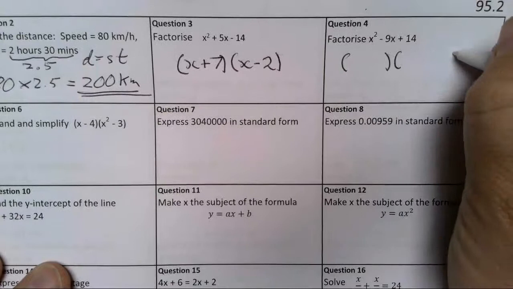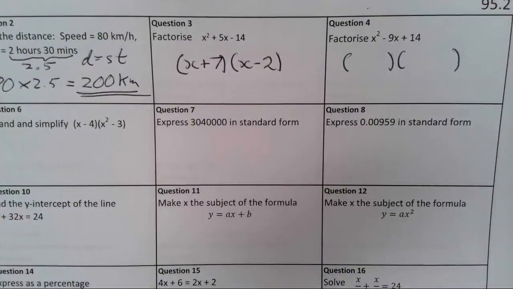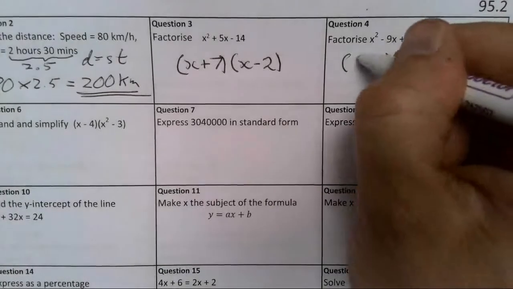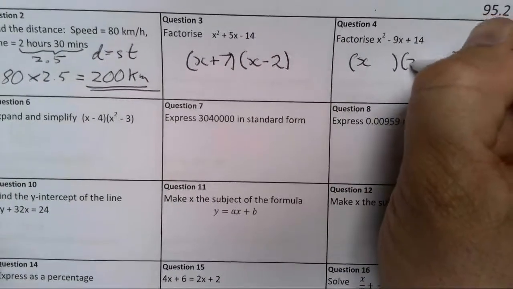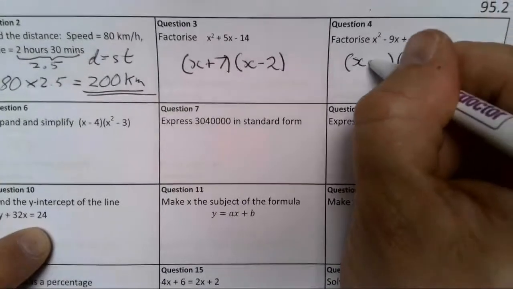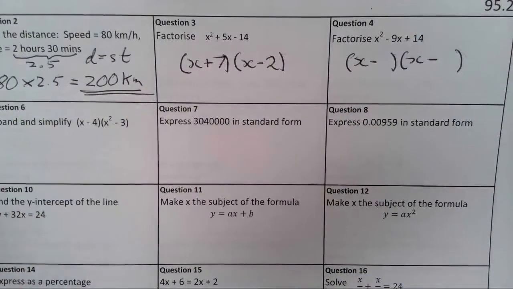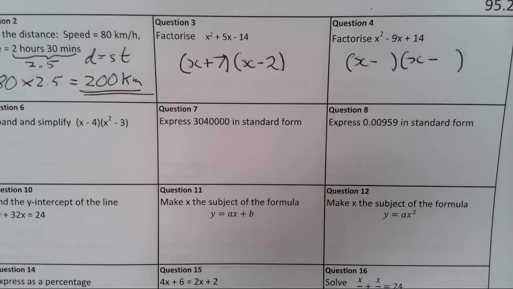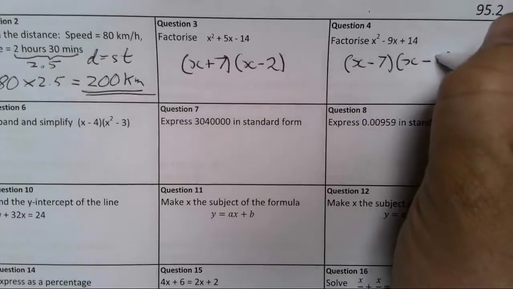Brackets, 2 brackets. We've got x and x. Again, to produce this plus here, but a minus here, these are both going to have to be negative. 2 negatives multiplied together to give that positive. And then I'm thinking what they're going to add up to give that minus 9. And so they'd be minus 7 and minus 2.